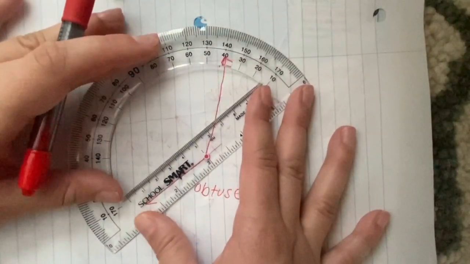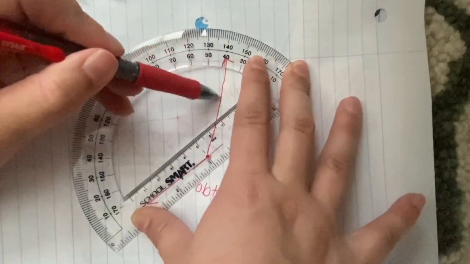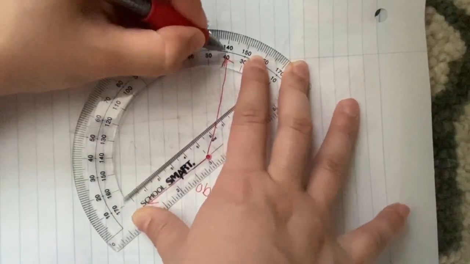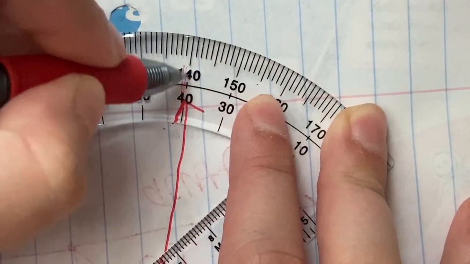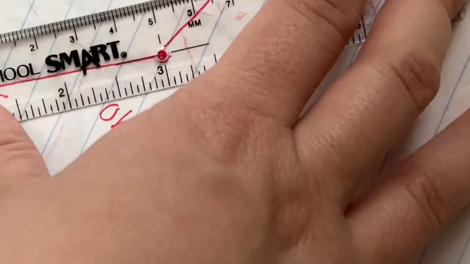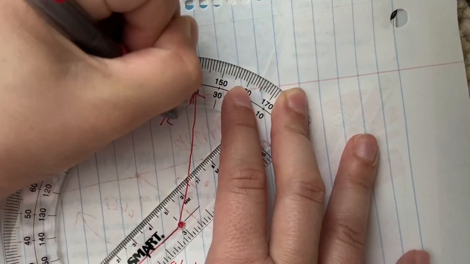And I am measuring this angle. It looks like this ray is at 40 and 140. Do you see how it hits both? But since it's an obtuse angle, it wouldn't make sense that it's 40 degrees. This angle is 140 degrees, okay?